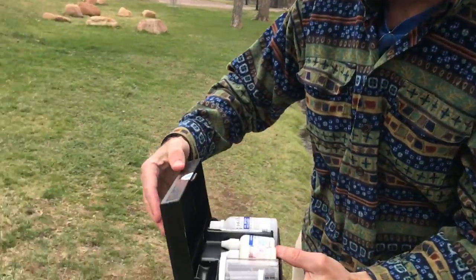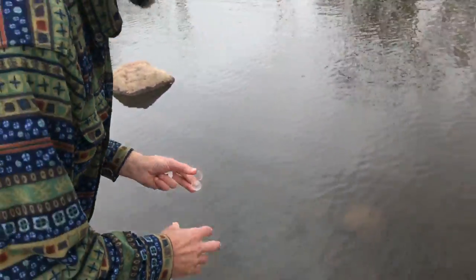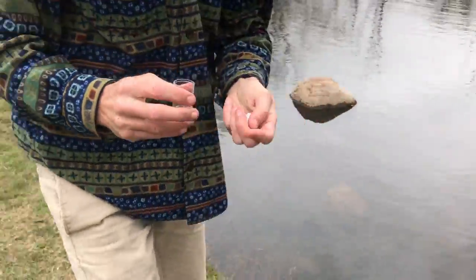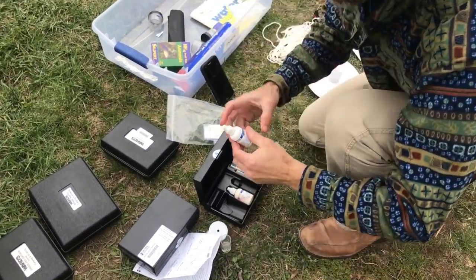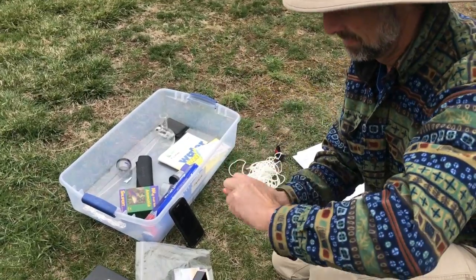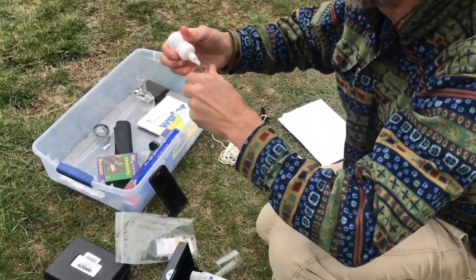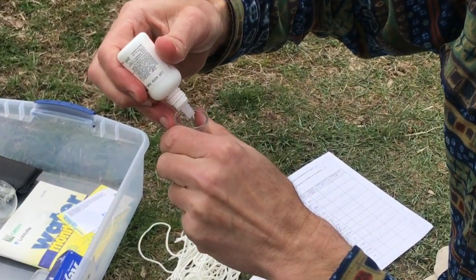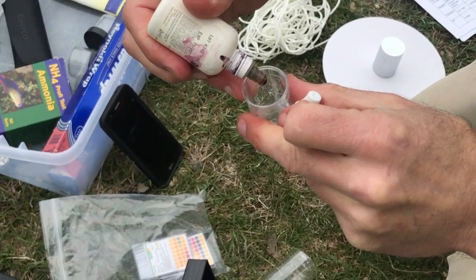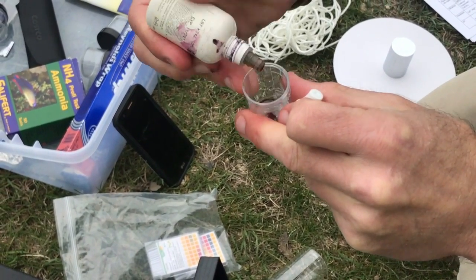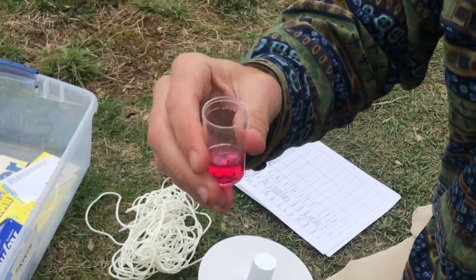So we're going to do a similar process. We'll start with 5 milliliters of our pond water. And to this, we're going to add 5 drops of buffer and 1 drop of calmagite. 1, 2, and 1. And this is our indicator solution, our calmagite. You can see it's changed the color.